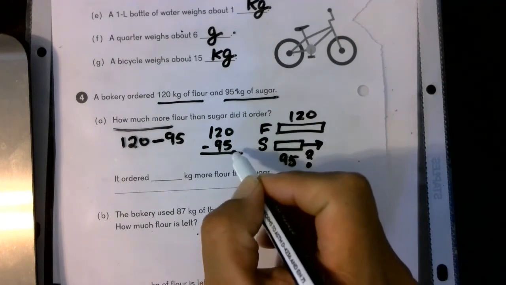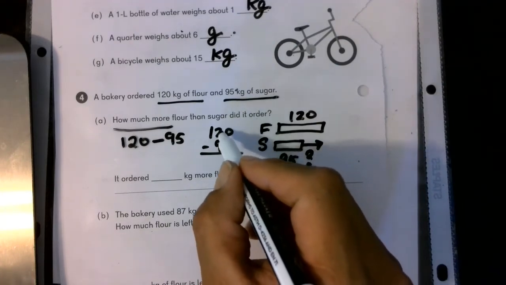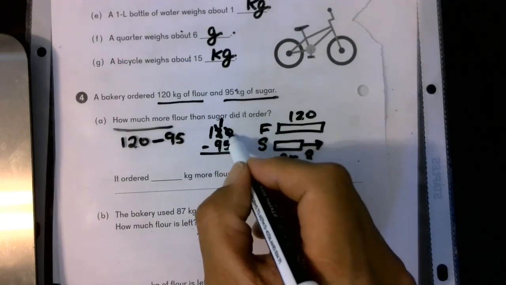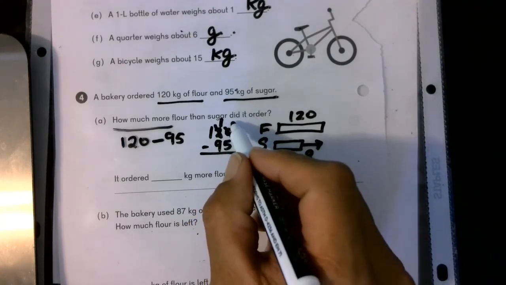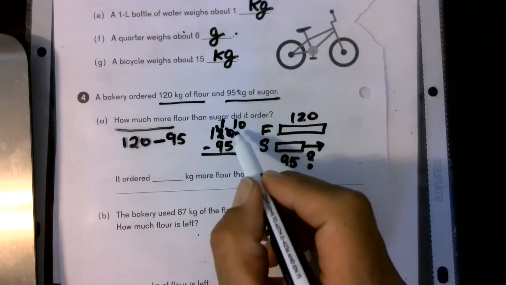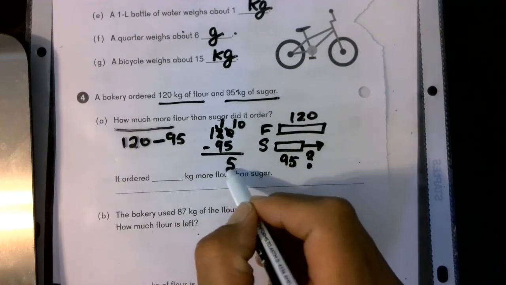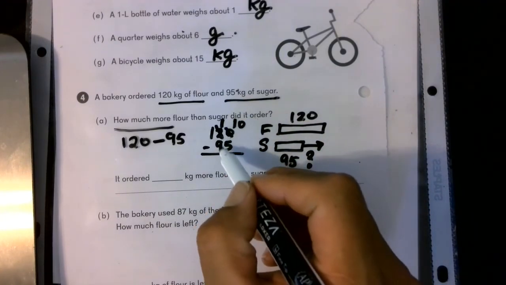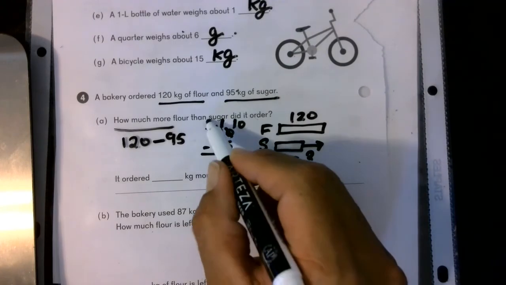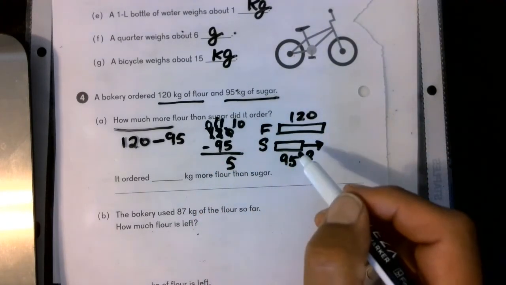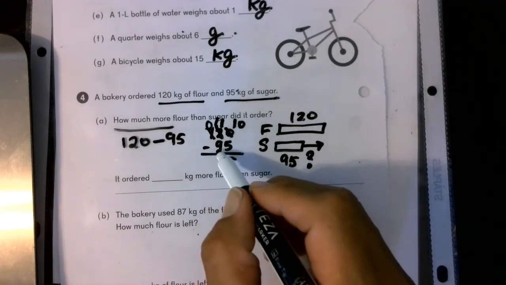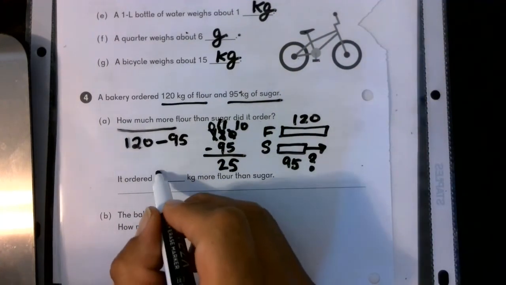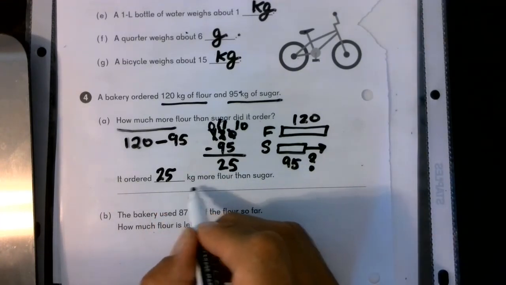If you said we have to regroup from the 10, you're correct. So take 10 away, leaves me 1 left, and I convert that 10 to 10 ones. So 10 ones minus 5 ones would be 5. Now can I subtract 9 tens from 1 ten? No. I have to regroup to the hundreds. That becomes 0. Add 10 more, which is 11. 11 tens minus 9 tens would be 2 tens. So it ordered 25 kilograms more flour than sugar.